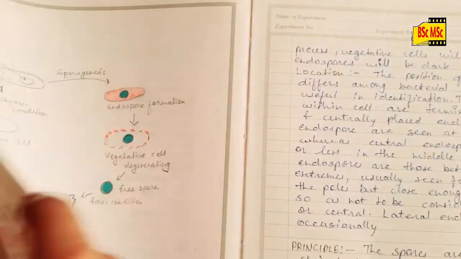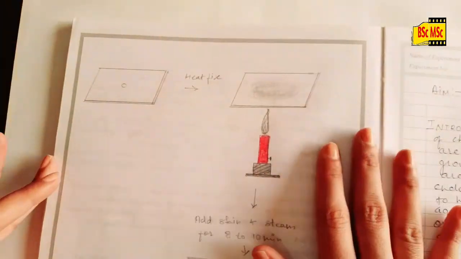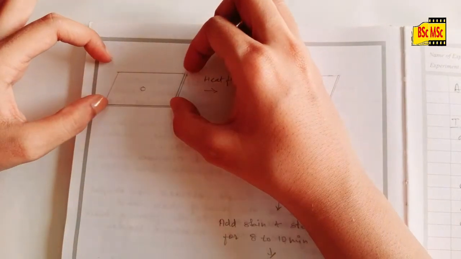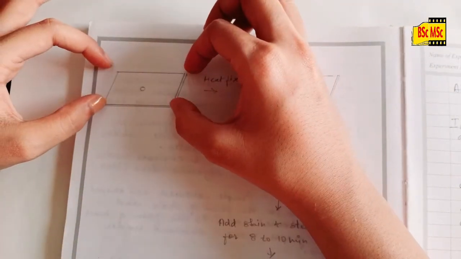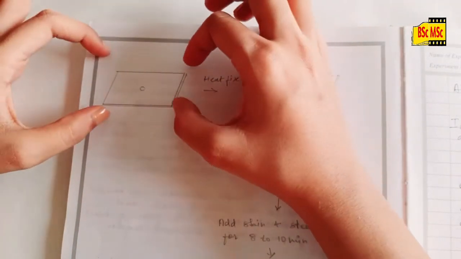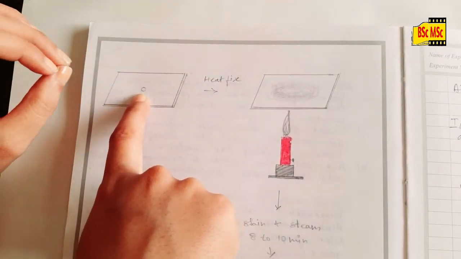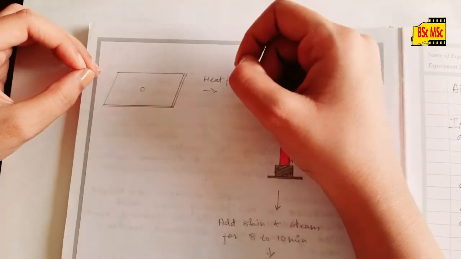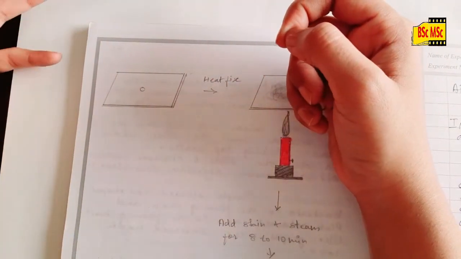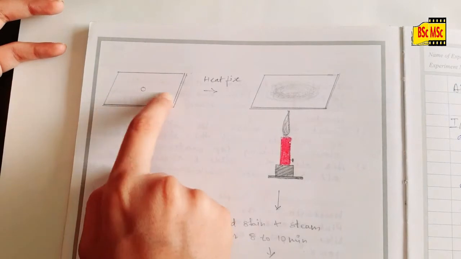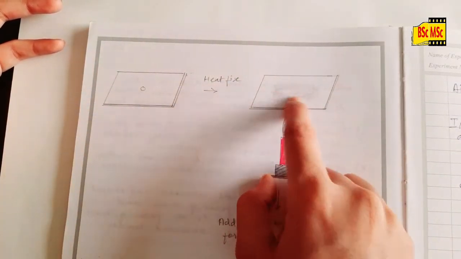And now we will start the procedure. I'll be showing you with the diagram. You need to take a clean glass slide, and you have to take a 48 hours or 36 hours old culture. Then place a drop of distilled water. Take an inoculating loop, take the pre-grown culture, make the smear and heat fix the smear.